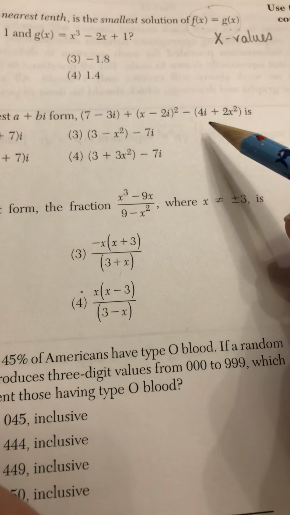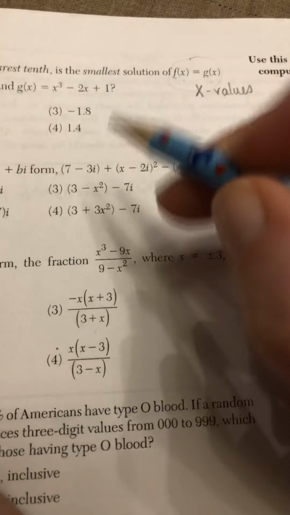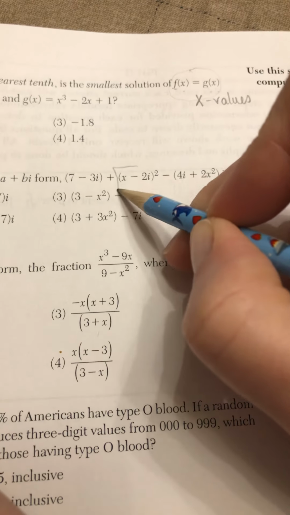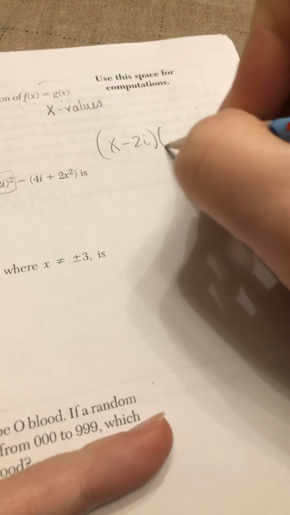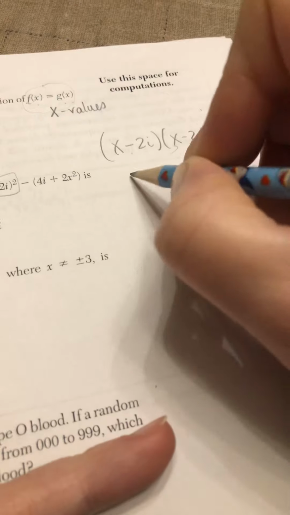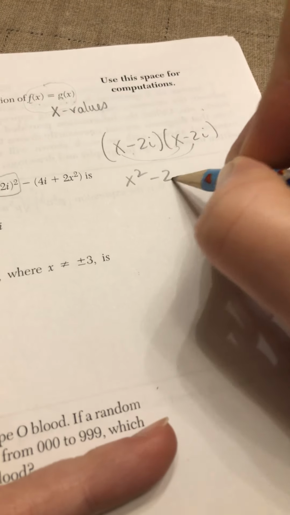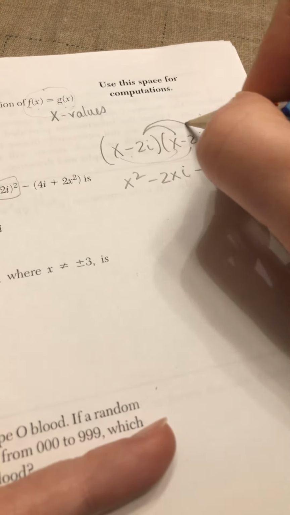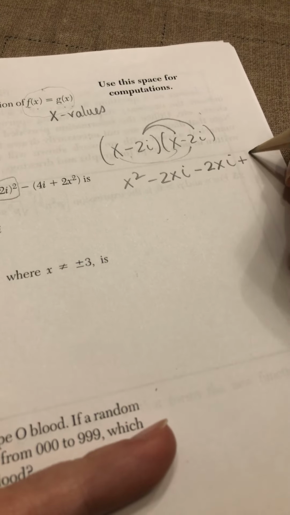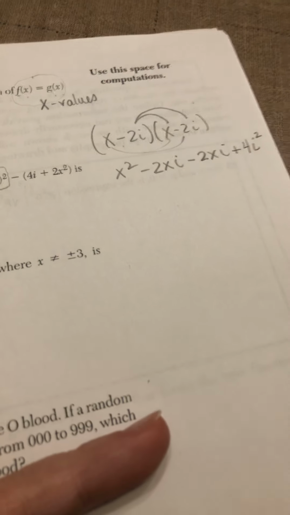Okay. Number 22, expressed in simplest a plus bi form. You're going to have an imaginary number here. Here we go, we have to do all of this. Gross. Okie dokie. So the first thing I'm going to do, personally, is FOIL that out. So we've got x minus 2i times another x minus 2i. X times x is x squared, that's minus 2xi, another minus 2xi, and negative times negative is positive 4i squared.